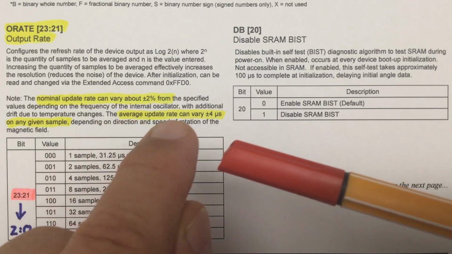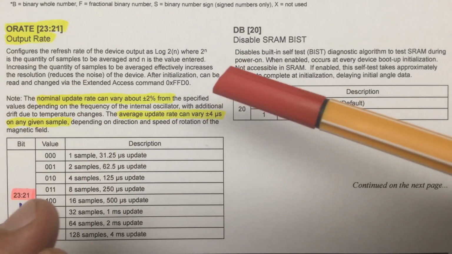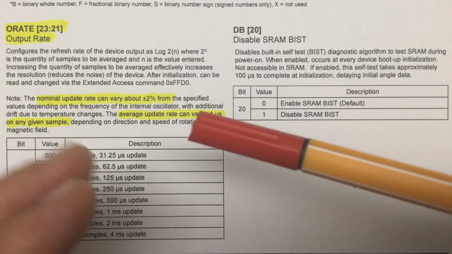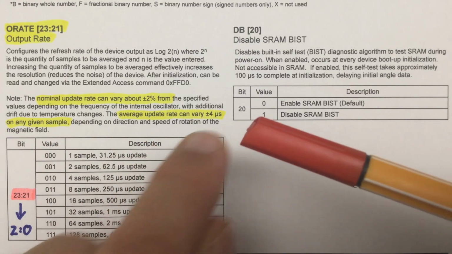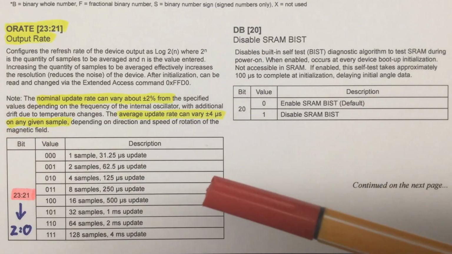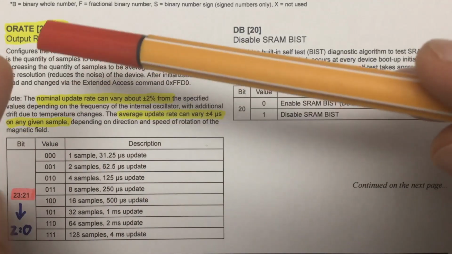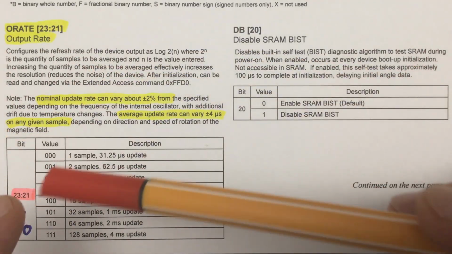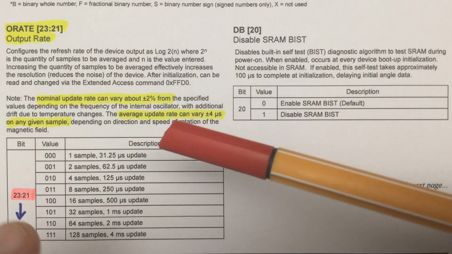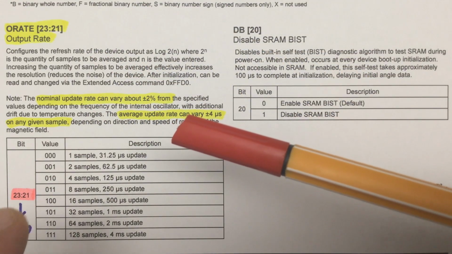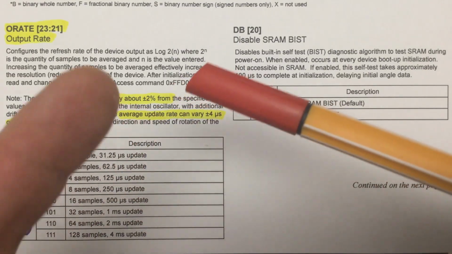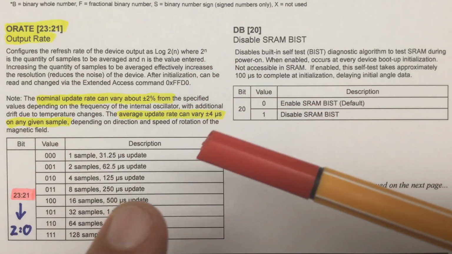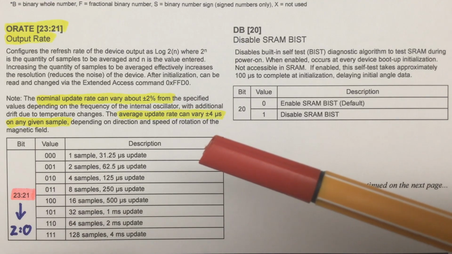Anyway, the average update rate can vary up to ±4 microseconds depending on the direction and speed of rotation of the magnetic field. Also note that the output rate here in the EEPROM is at the bits 23 to 21. But when we write that to the extended command, it will be at the bits 2 to 0.